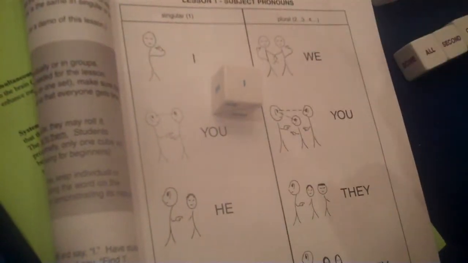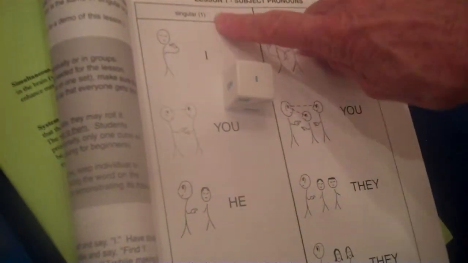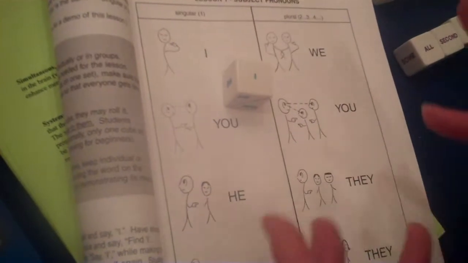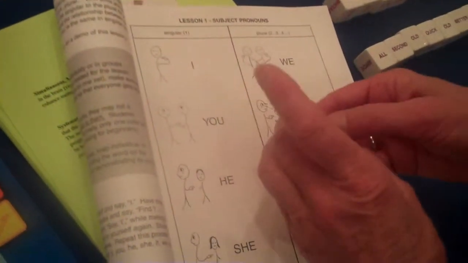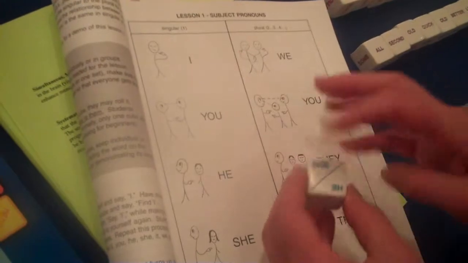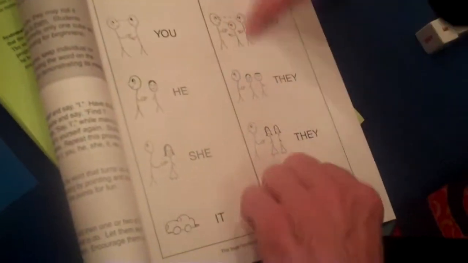So what we would do is start with this, and we would say I, show me I, say I, and then I would ask how many. Is it 1 or is it 2, 3, 4? And if they say 1, which I would expect, I'd say yes, singular. So that's the way it works. Then they have a little activity that they can do. So here we will learn I, then we'll find you, and do the same, work through it, and then he and she and so forth, singular and then plural.